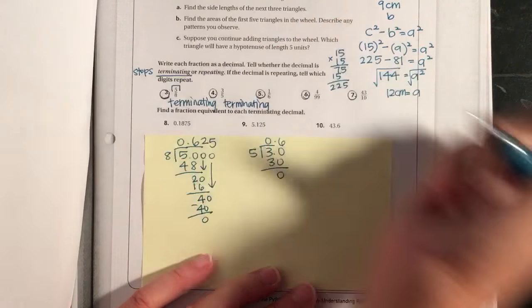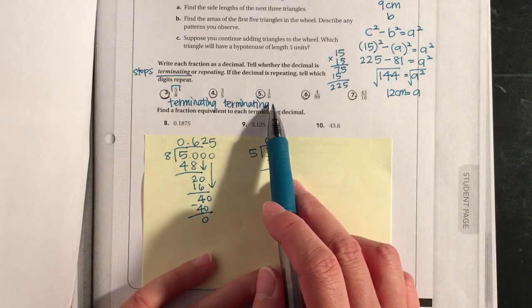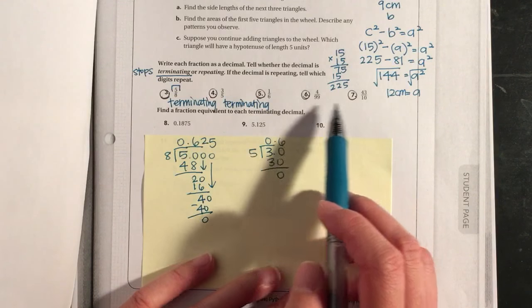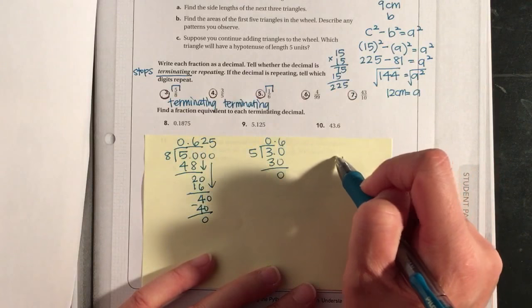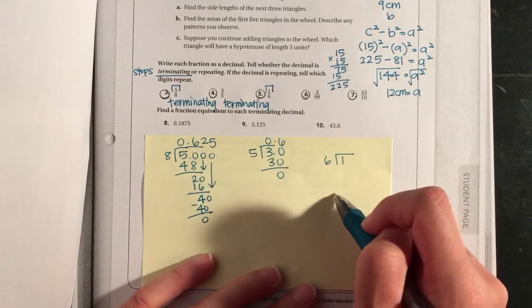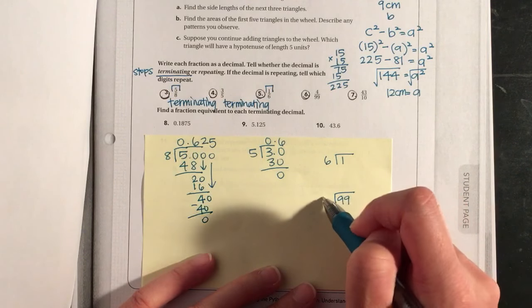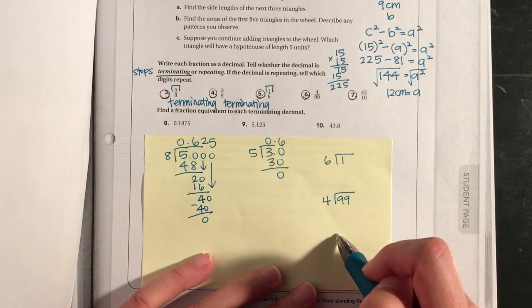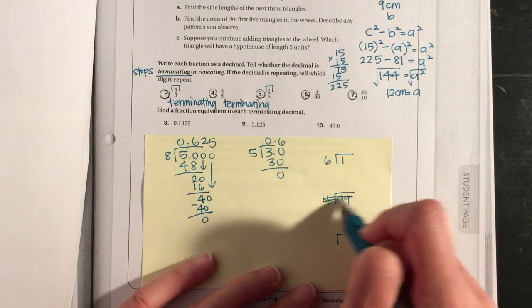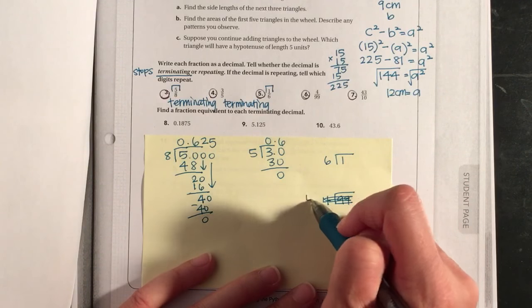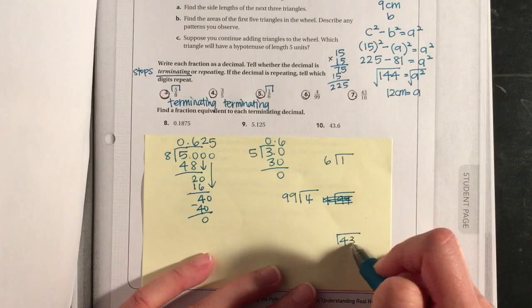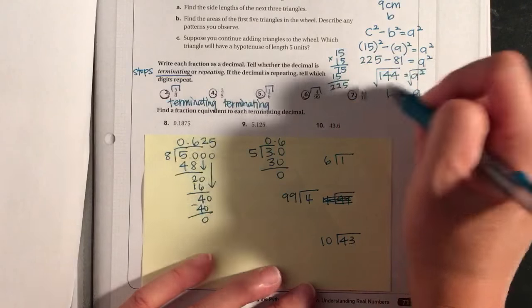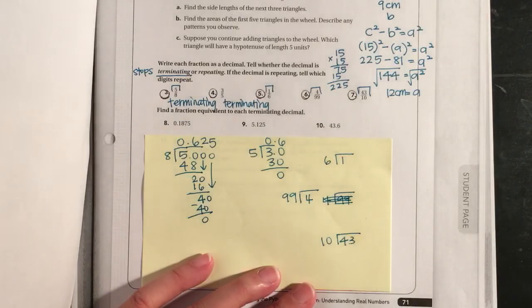So I want you to go ahead and try the next 3 numbers on your own. So remember, you're dividing 1 divided by 6, 4 divided by 99, and then 43 divided by 10, since these are the numbers that we are putting as our dividends.